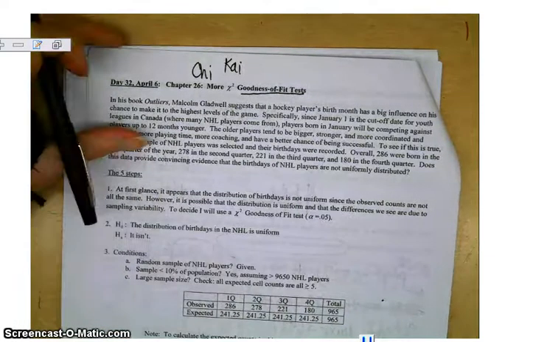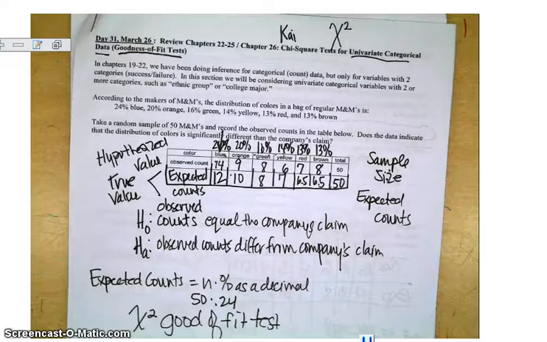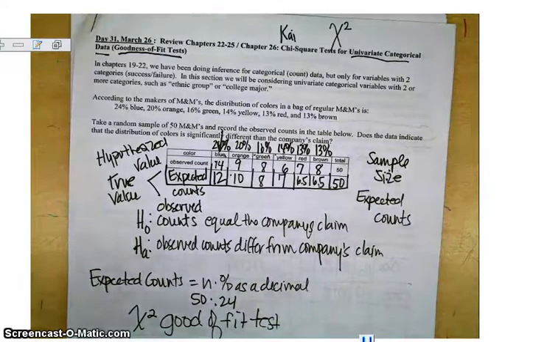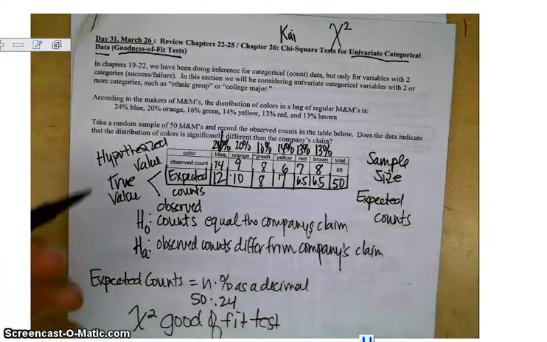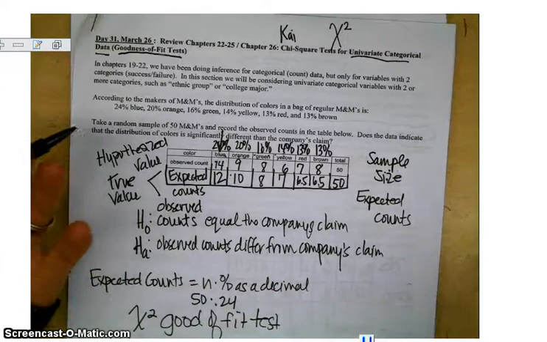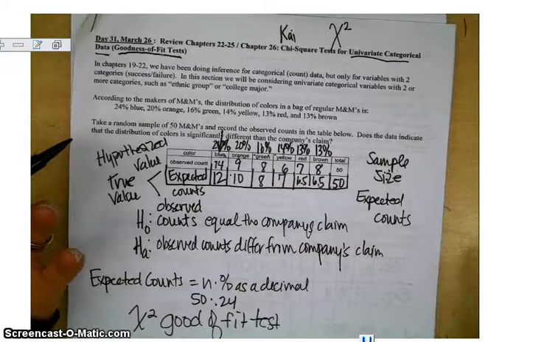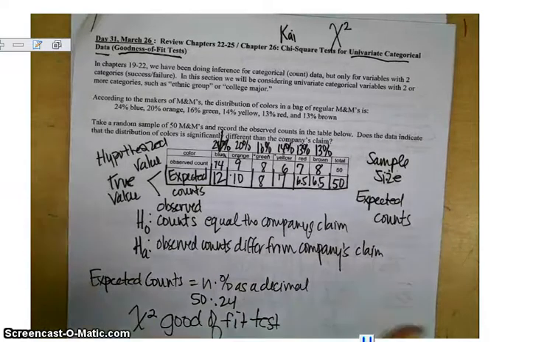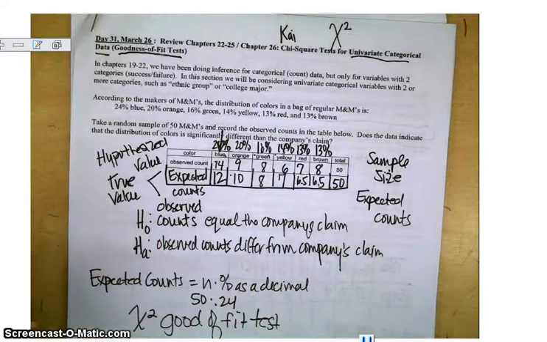So in the example from the last time, we had M&Ms, and we were seeing if our bag of M&Ms fits the colors as designated or produced by M&M Mars. And it is a fact, they don't just make equal amounts of each color. They try to get the most pleasing to the eye color combination.